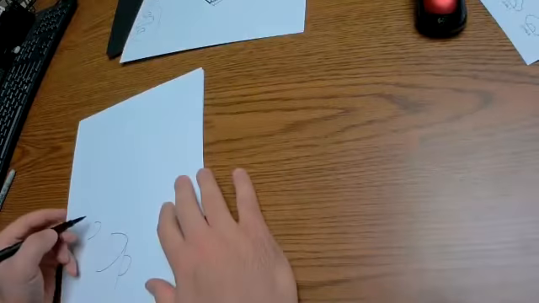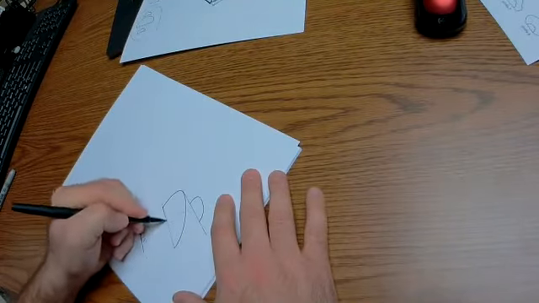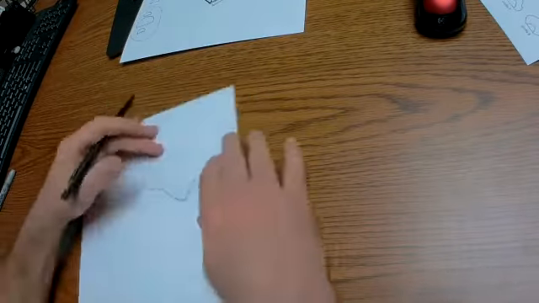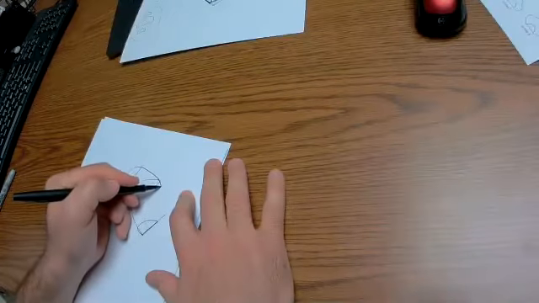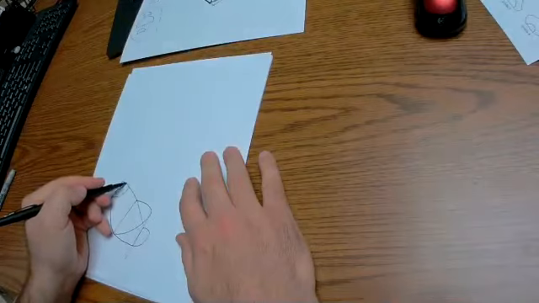Then I'm going to come around and close this off. And then I'm going to draw my bottom lines. And then I'm going to come back and draw my top lines.